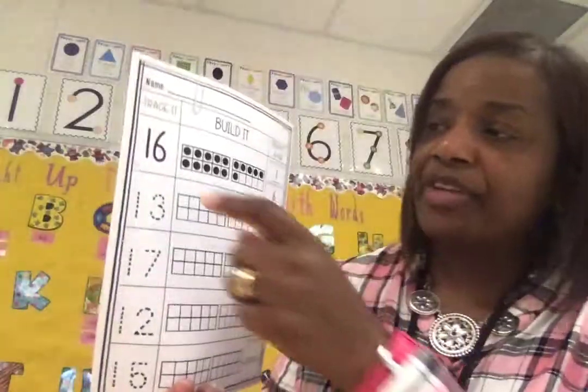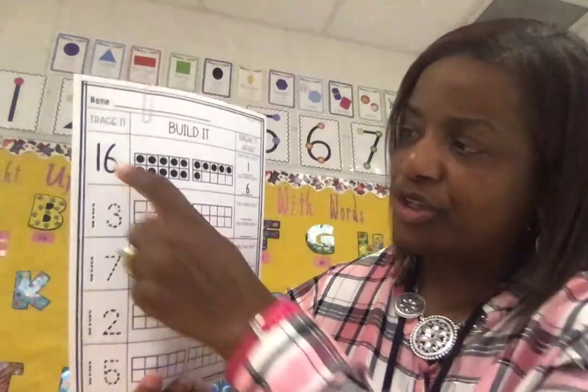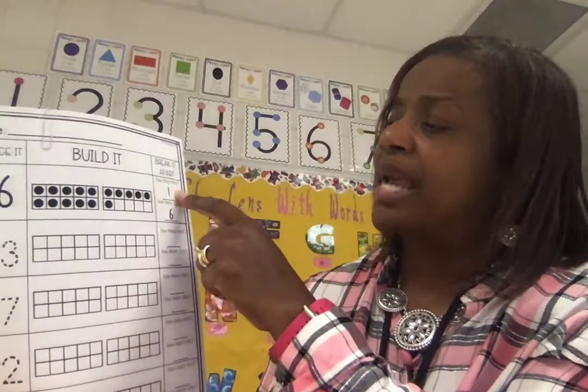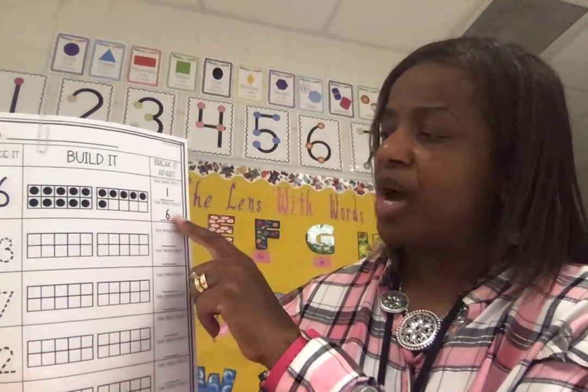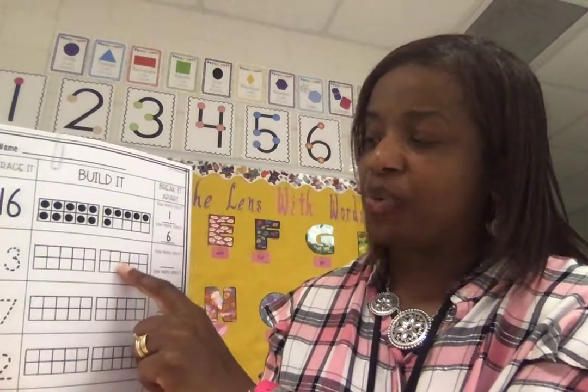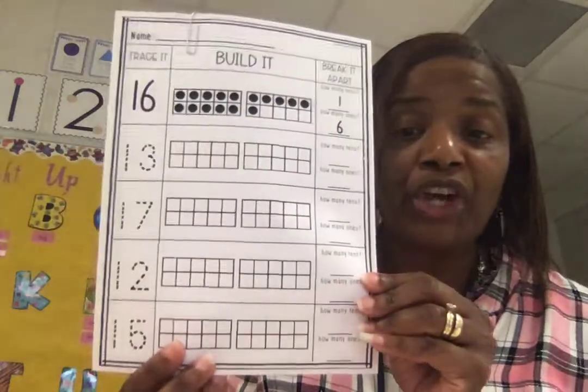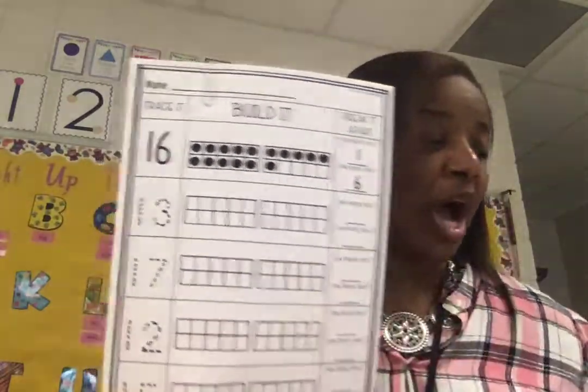So let's take a look right here. You have the number 16. They traced it. They built it. Tens frame and 6. Then they broke it up. How many tens? Just 1. How many ones? Just 6. 13 is a group of what? 10 and 3 extra ones, and you write the 1 and the 3. You're going to do that all the way through. Look at that model there.